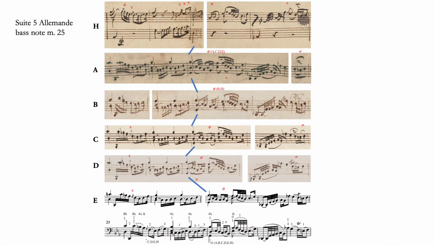A note of interest in this line is the bass note G in measure 25. This appears in all sources, but some editions have substituted a B flat. The lute arrangement has a 5-note chord on this beat, which transposes to G, B flat, D, F, A flat.